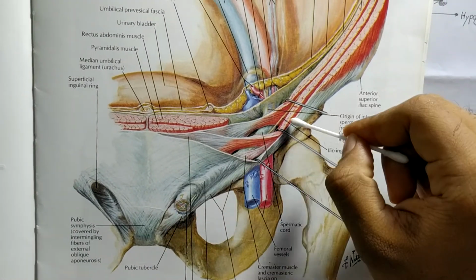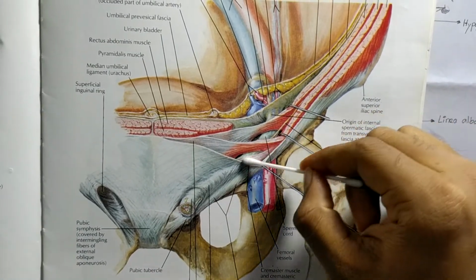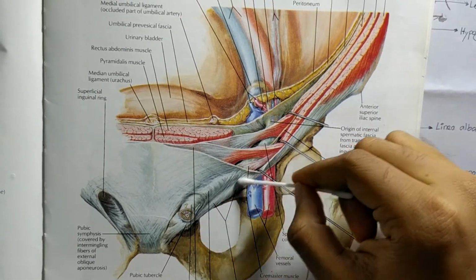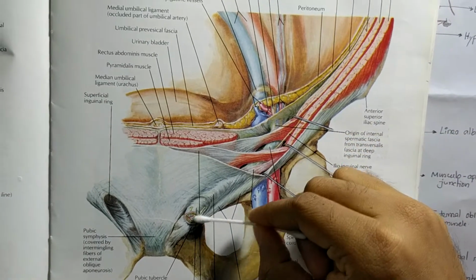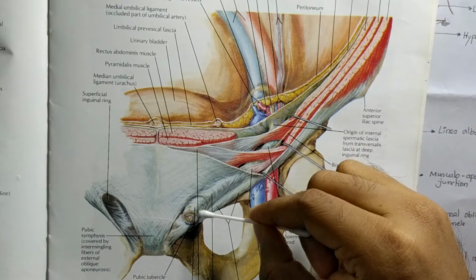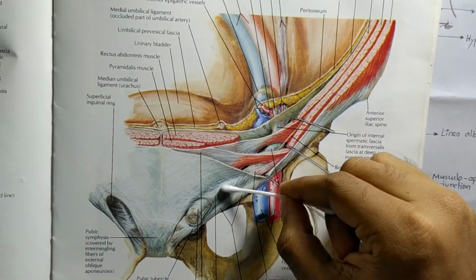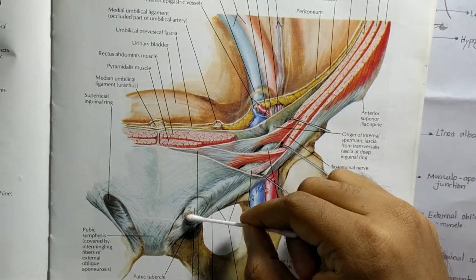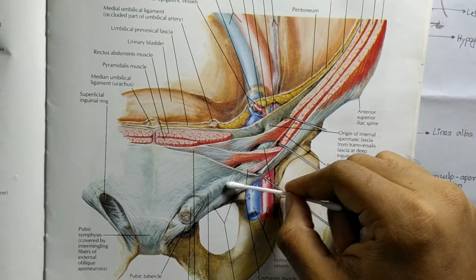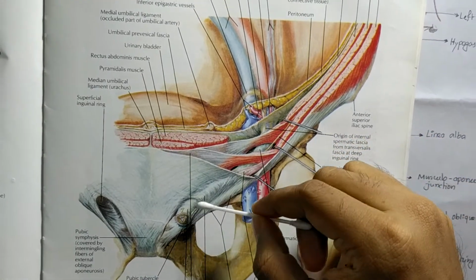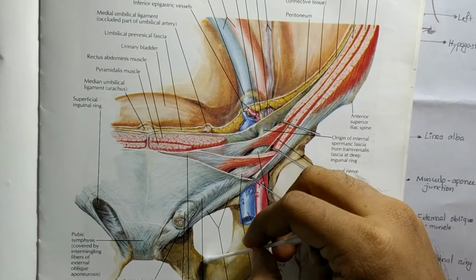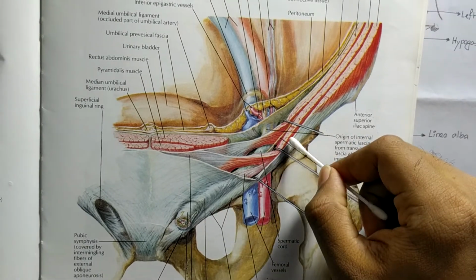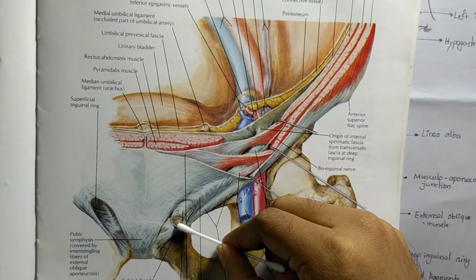Between the anterior superior iliac spine and the pubic tubercle, there is an oblique line. This is called the inguinal region, and the content is the inguinal content. The canal it forms is called the inguinal canal. The inguinal region contains an inguinal ligament which holds the inguinal content, extending from the anterior superior iliac spine to the pubic tubercle.